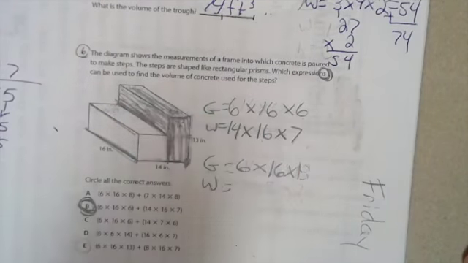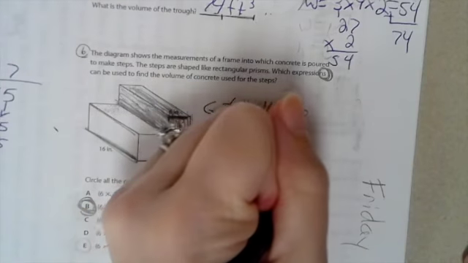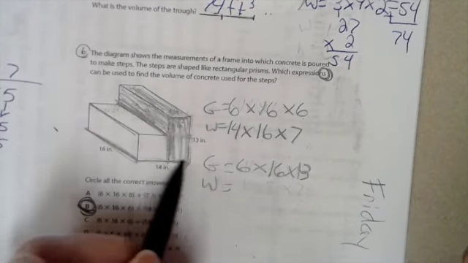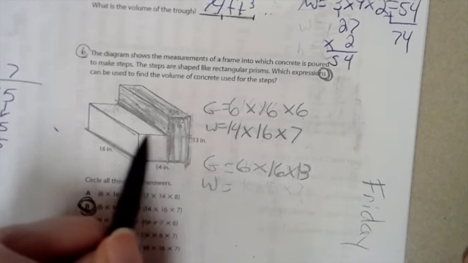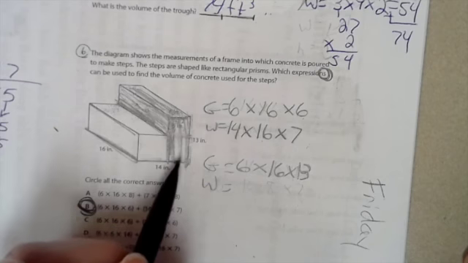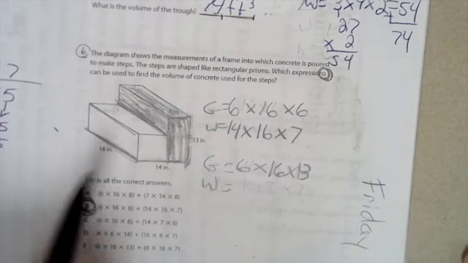The white piece, the length is not 14 anymore because this is now gray and white. So I want just the white piece. I have to subtract the gray piece off of it. Since this gray piece is 6, I have to do 14 minus 6, which is 8.